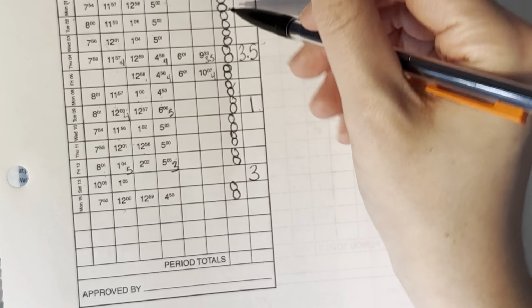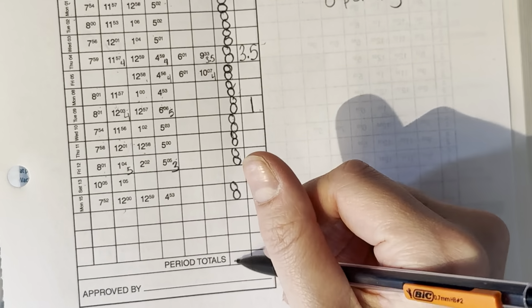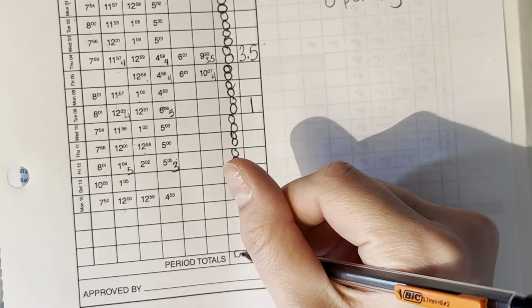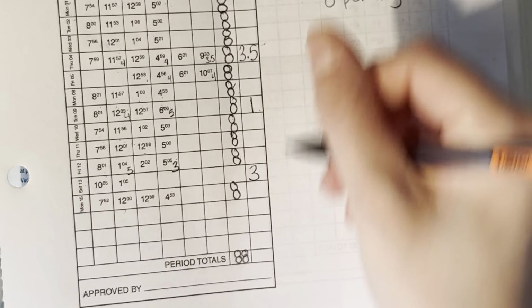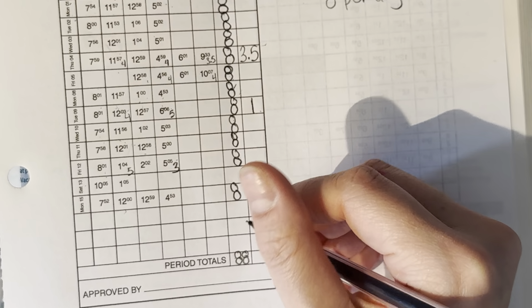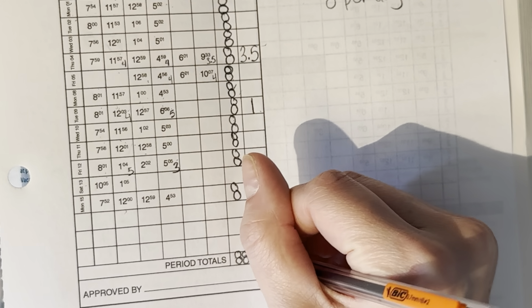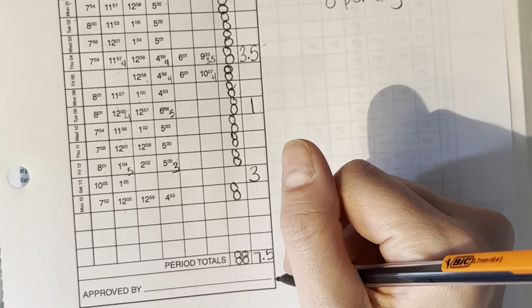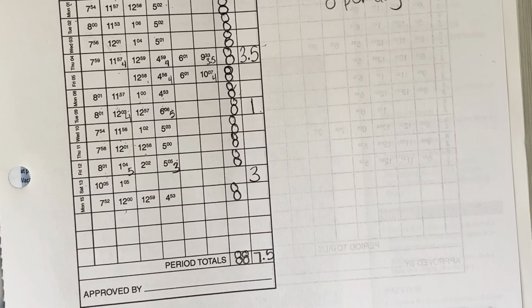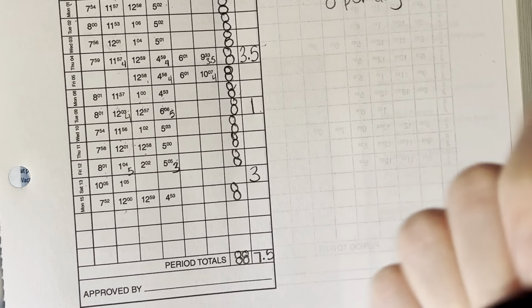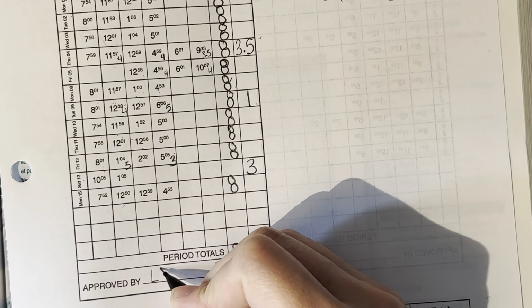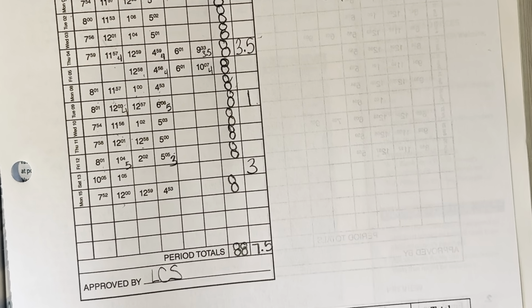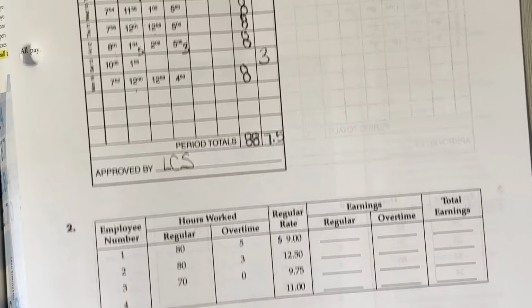So then you just add up all the hours, and total for the period was 88. And then you add up all the overtime hours, 7.5. Approved by, you could just write your name if you want. You could write LCS. It's approved by. And then part 2.